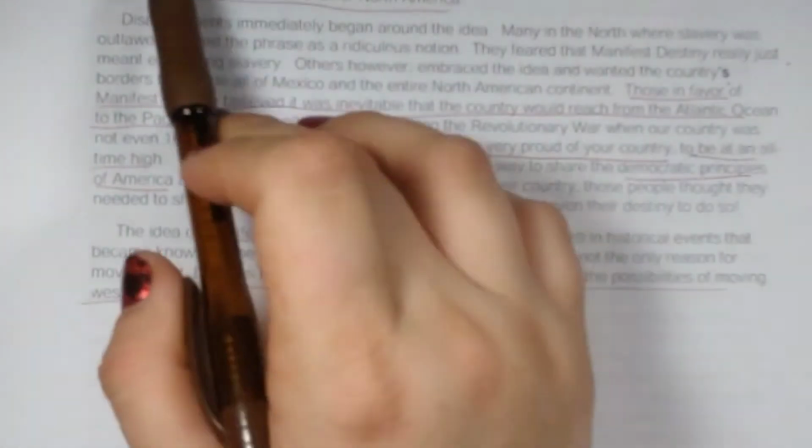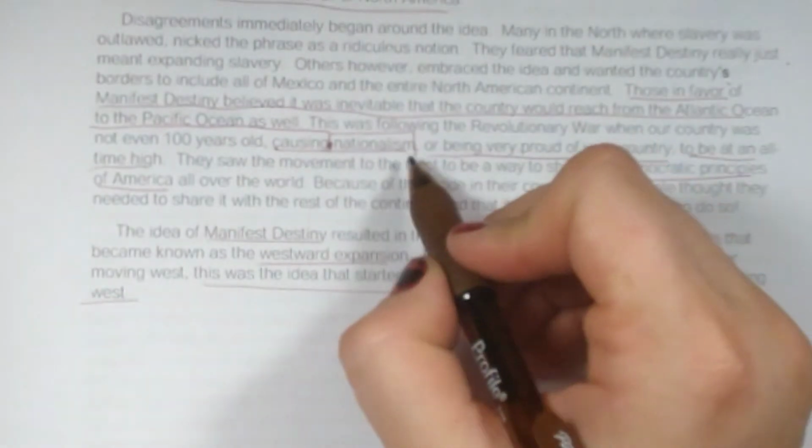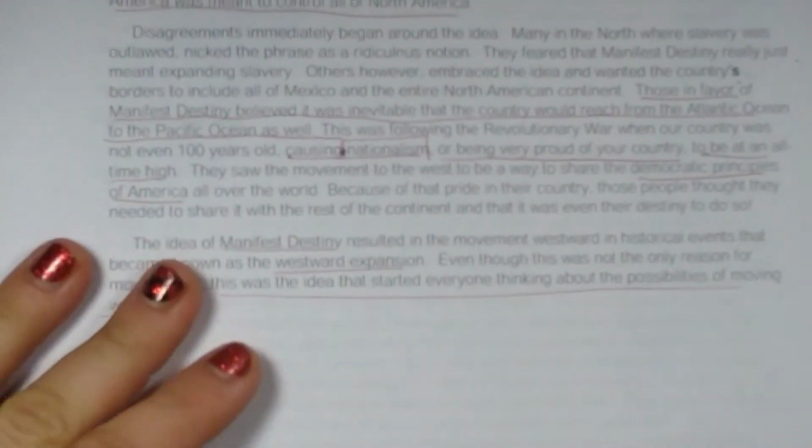He thought that it was obvious that America should stretch from coast to coast, and it should cover all of North America. Some people didn't like it. Some people believed that because we were such a great country, they needed to share all their parts of their country with everybody else on the continent, and it caused a westward expansion. So I think I understand that passage pretty well. I'm going to put that to the side.